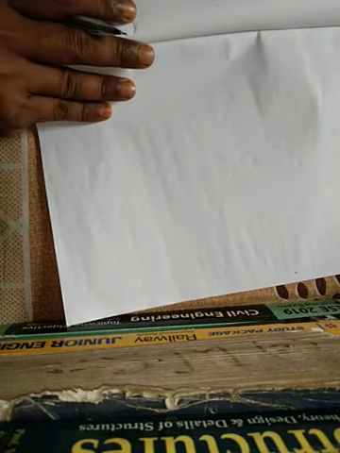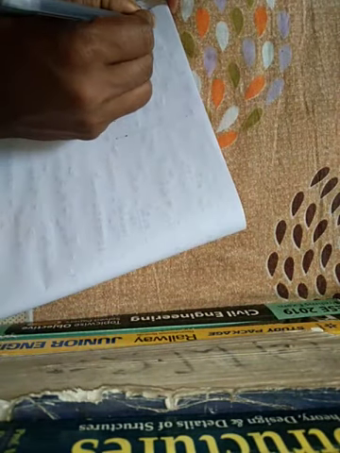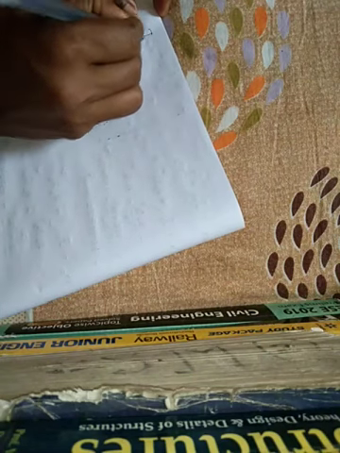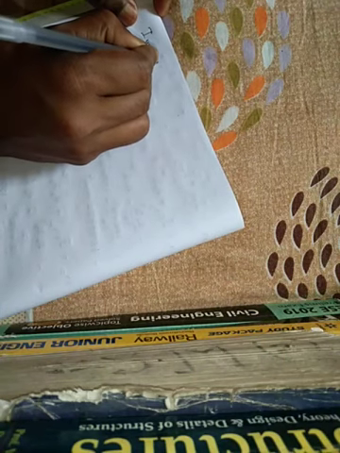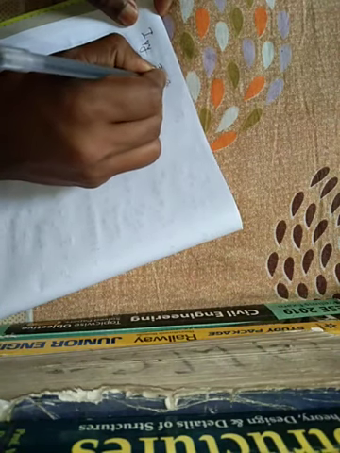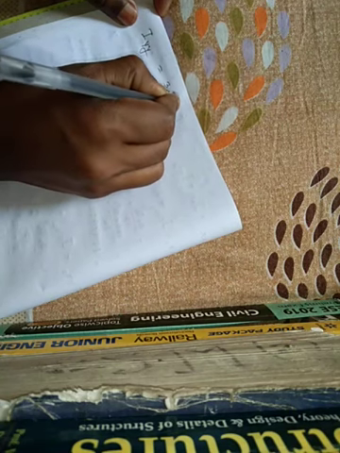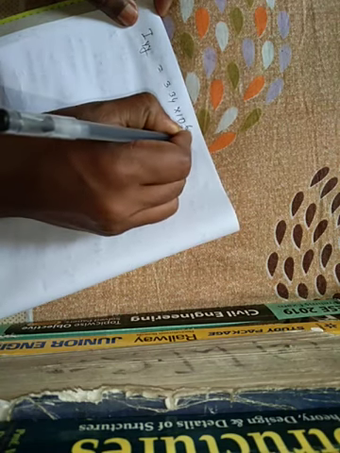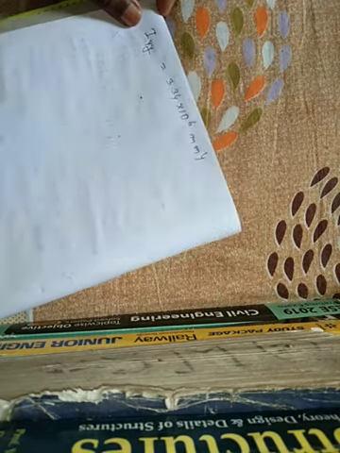This is equals to 3.34 into 10 to the power 6. So the moment of inertia about y-axis is equals to 3.34 into 10 to the power 6 millimeter to the power 4.